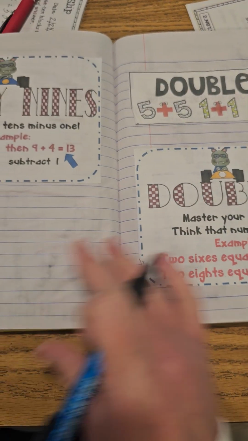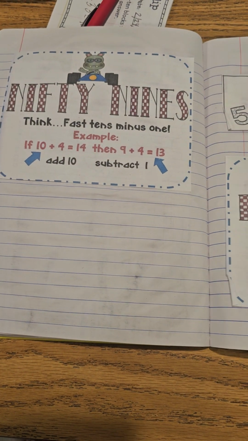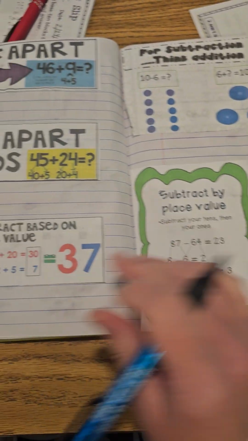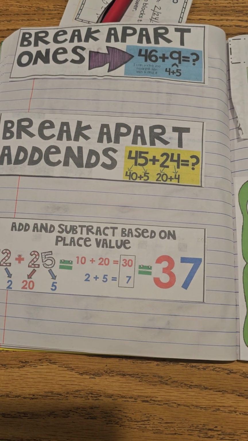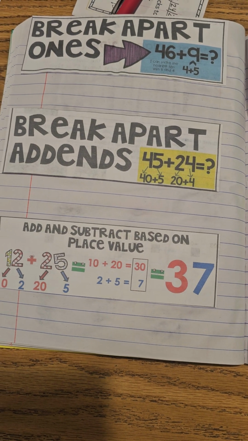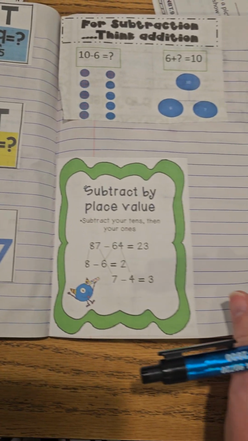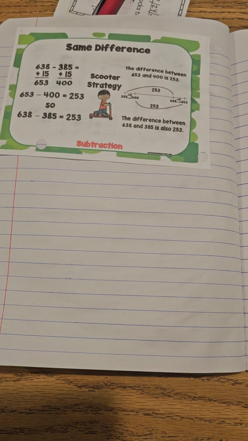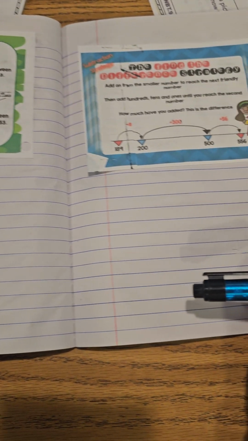We'll do all of these pages. You also will have assignments attached to these pages. Flashcards, you're going to have to make your own flashcards for your addition facts. After we do some addition, then we have all these addition or subtraction strategies that you're going to learn.